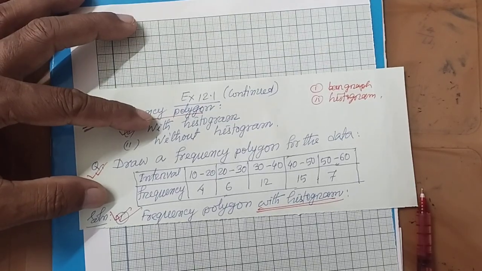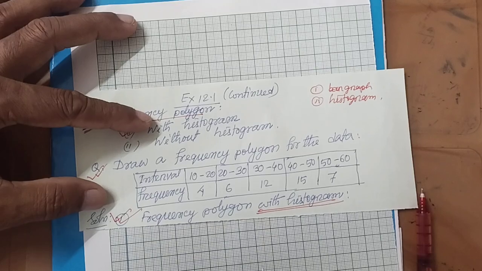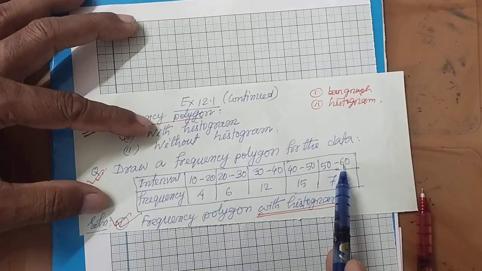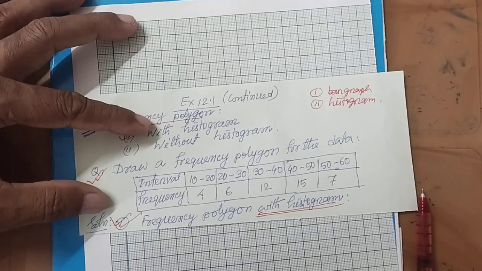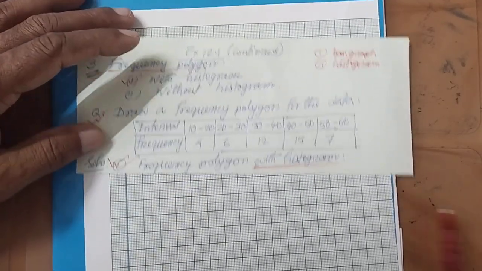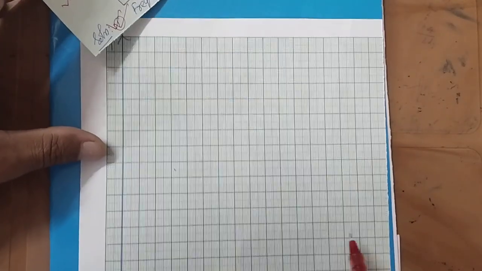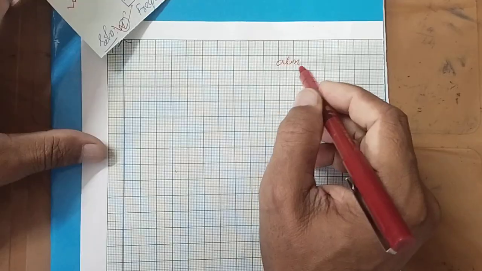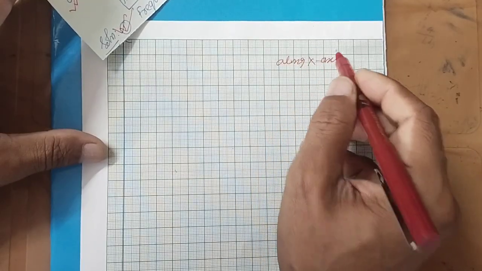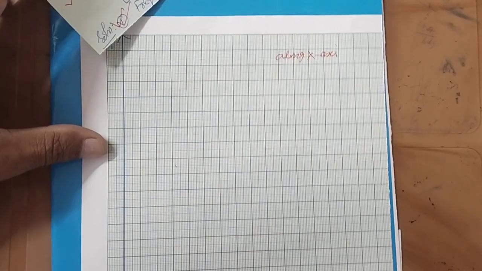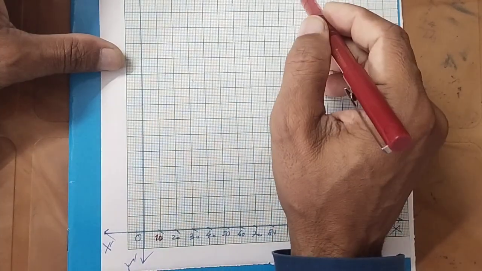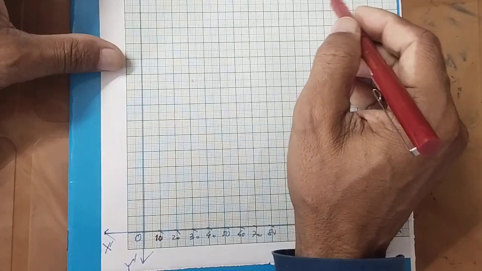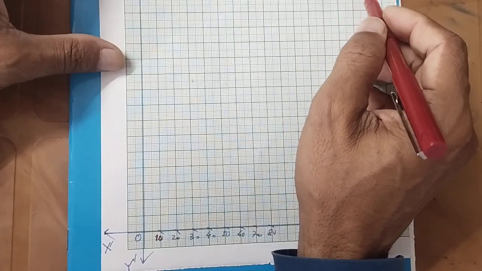We have to take the scale numbers in such a way that the highest value is accommodating in the interval. Highest value is up to 60. So it is here accommodating. So it is correct. We are taking 10, 10. So we have to write the scale. Along x, what we have taken? Along x-axis, you see 10 division. 10 division is equal to 10 units. So the smallest division is equal to 10 units.